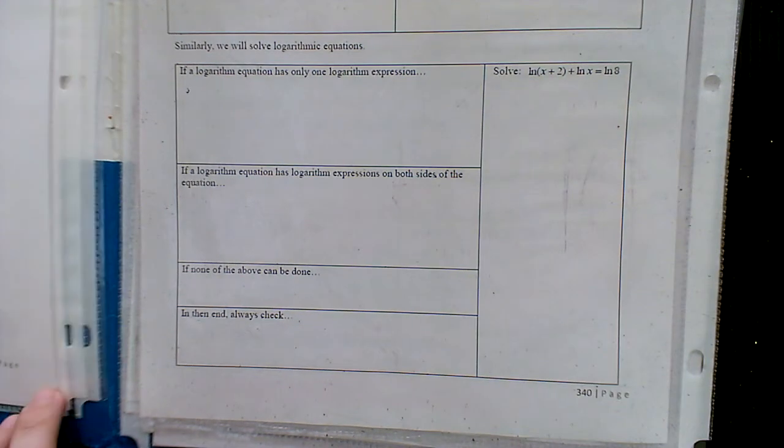All right, so we're going to wrap up this section today on solving exponential and log equations. Yesterday we looked at exponentials. Today we're going to take a look at logs. And it's kind of a similar process because after all, logs and exponentials are inverses of each other. They cancel each other out. So we'll check some of these out today.